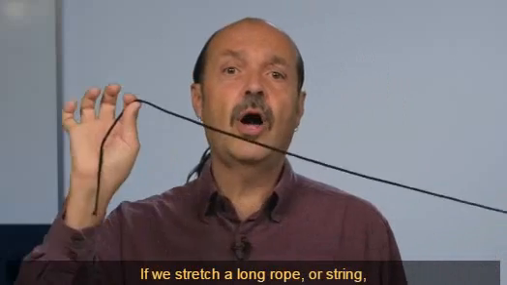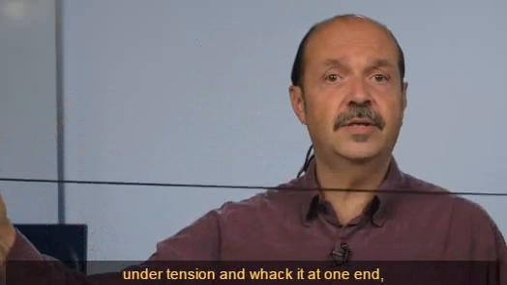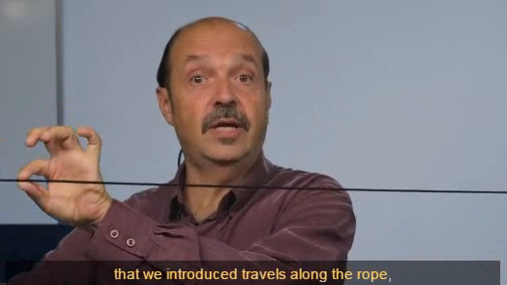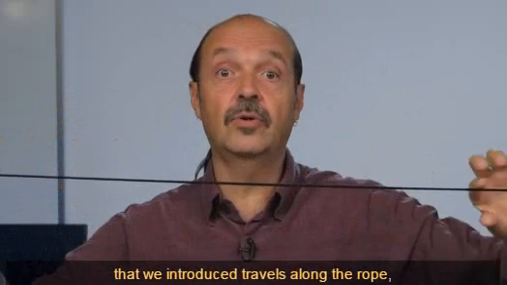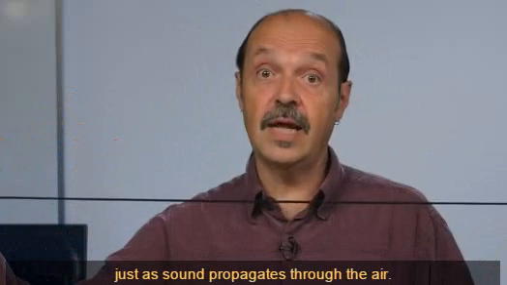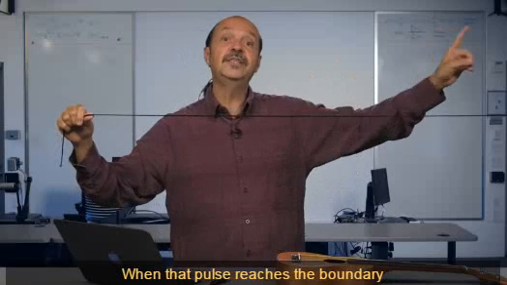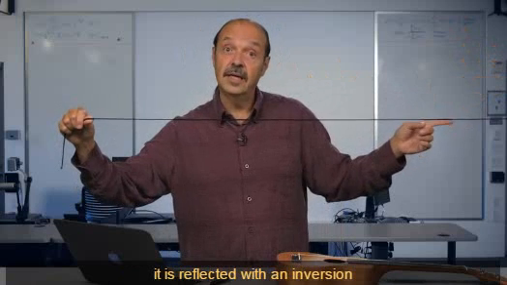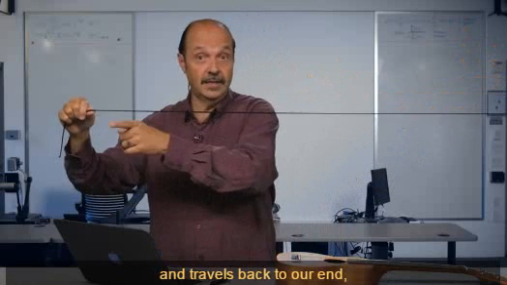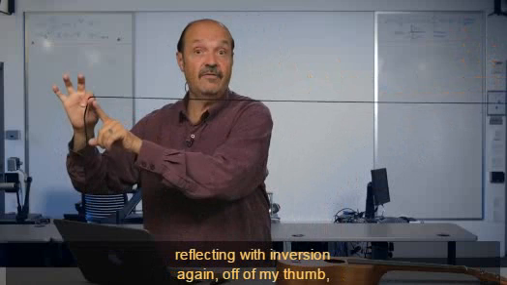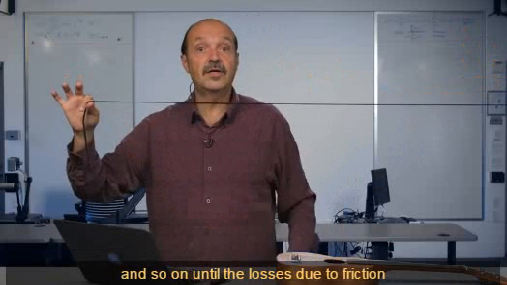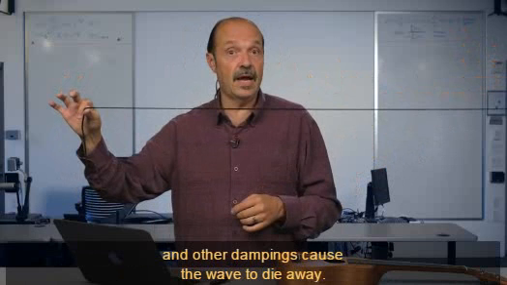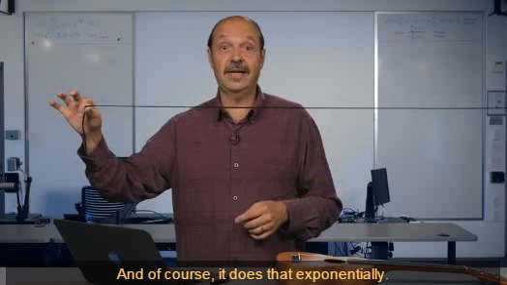If we stretch a long rope or string under tension and whack it at one end, we might observe that the pulse that we introduce travels along the rope, just as sound propagates through the air. When that pulse reaches the boundary at the other end, it is reflected with an inversion and travels back to our end, reflecting with inversion again off of my thumb, and so on until the losses due to friction and other dampings cause the wave to die away. And of course, it does that exponentially.